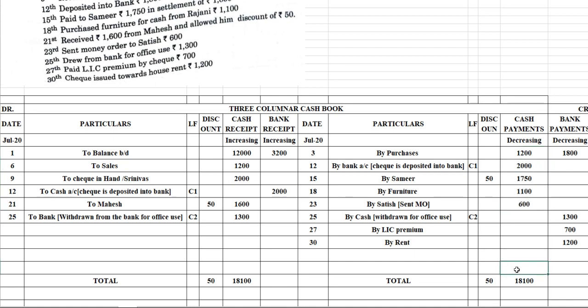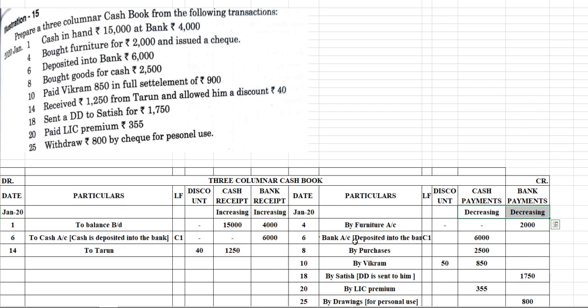So I will take this 18,100 minus 1,200 minus 2,000 minus 1,750 minus 1,100 minus 600. I will get 12,650 this side. On 30th, let me copy that.